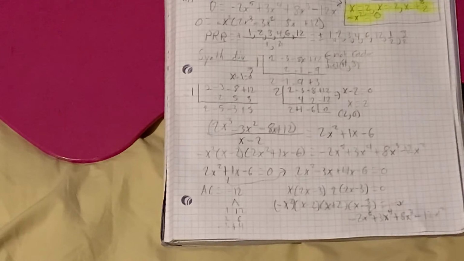And so I put my modified original equation on top, and then I put my root equals to 0 on the bottom, and then I came up with 2x squared plus 1x minus 6. And from there, I double-checked my work to make sure I wasn't going to start running in circles.